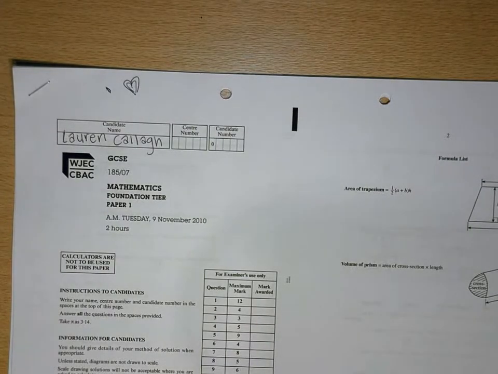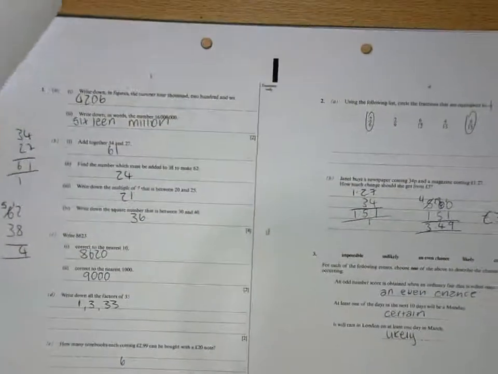Okay, Lauren, so 63 was your first attempt at a paper one. You smashed that with 80 next time round. So let's see what you can do this time.